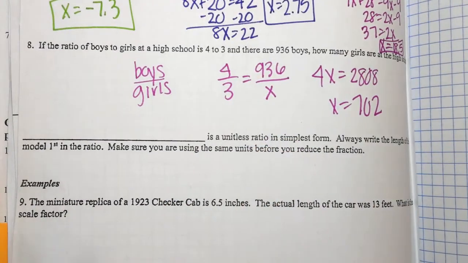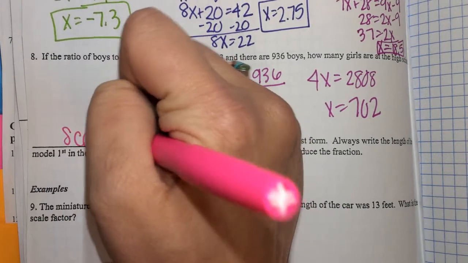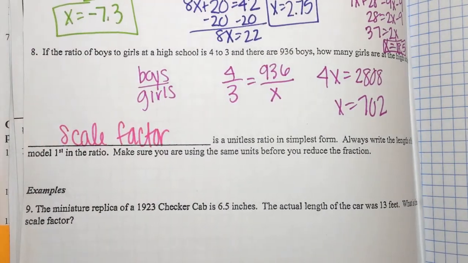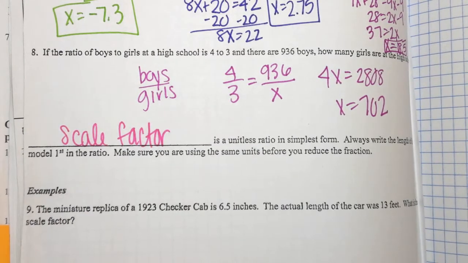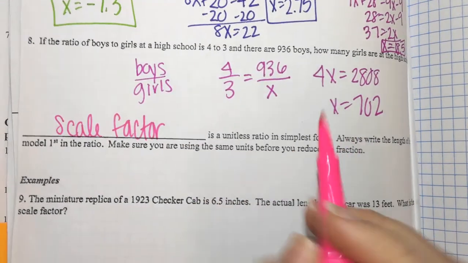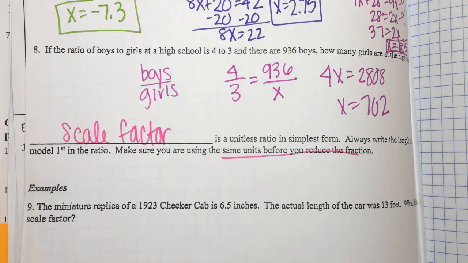Now, what is a scale factor? It's a unitless ratio in simplest form. Look at you reading your notes. Take a point. Y'all don't have point strips, so use a sticky note. Look at y'all killing it. Take another point for being prepared. So it says make sure you're using the same units before you reduce your fraction, and then you can convert afterwards. But we want to convert to the same units before we reduce our fraction so that we know what we're doing.